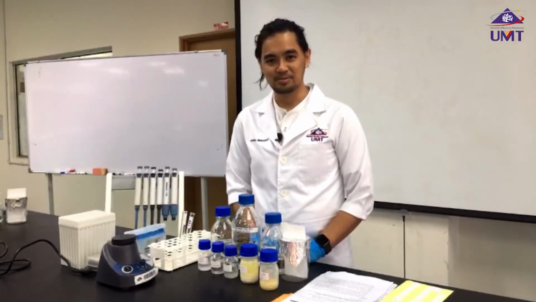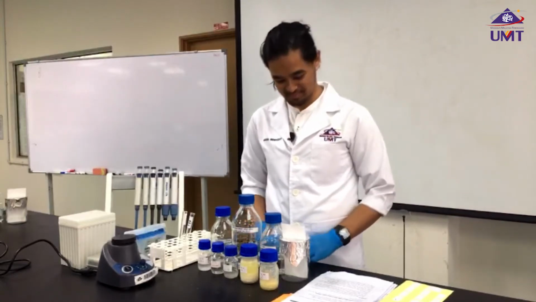We're going to detect the lipid compound using thin layer chromatography.